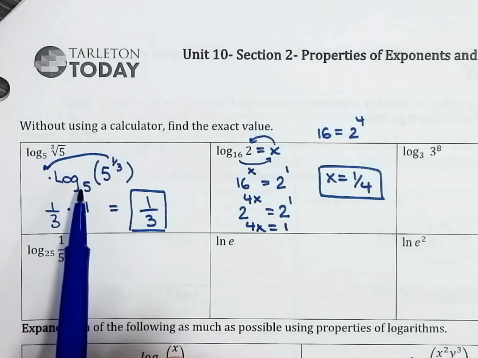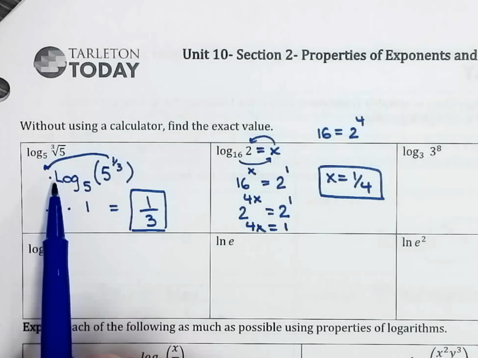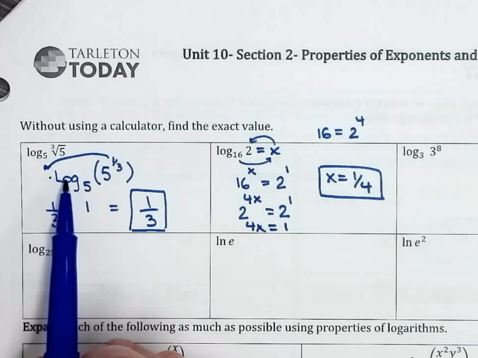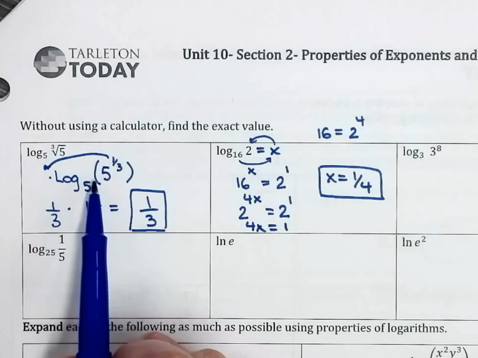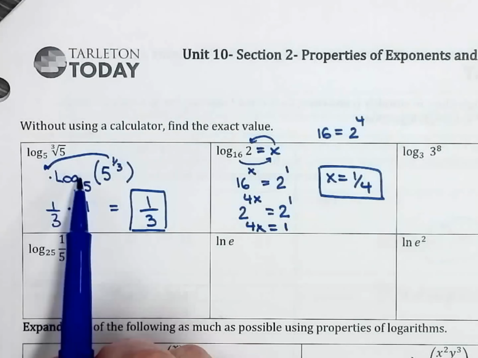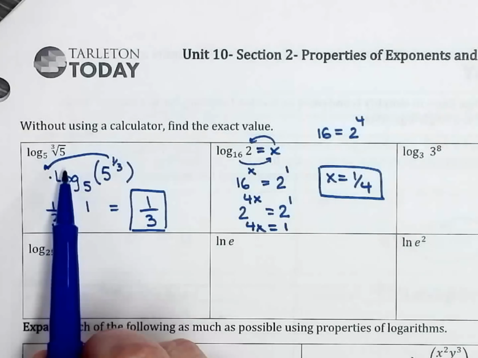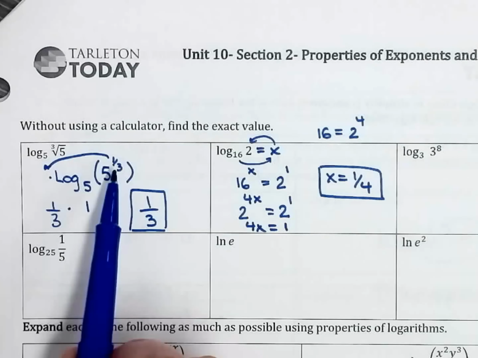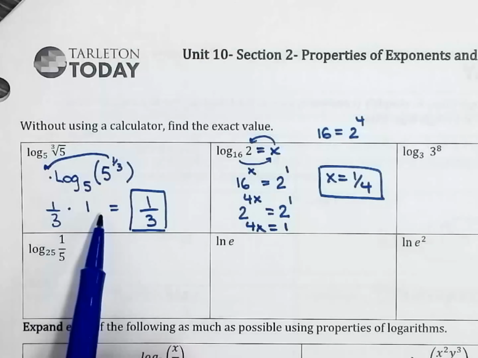So from properties of logs, I know if I write this with the exponent right there, the exponent will move to the front, multiplying the whole log base 5 of 5. So, and that's exactly what I did there. So I rewrote the cube root of 5 into 5 raised to the power of 1/3. So that 1/3 will carry to the front, multiplying the whole log.